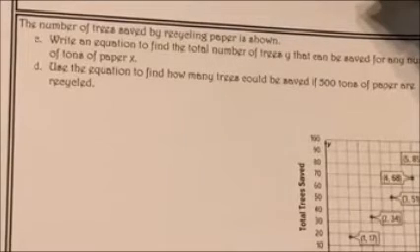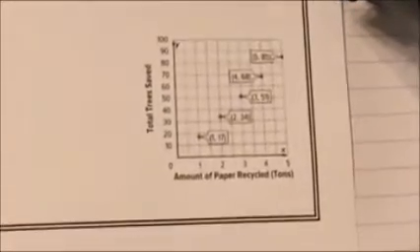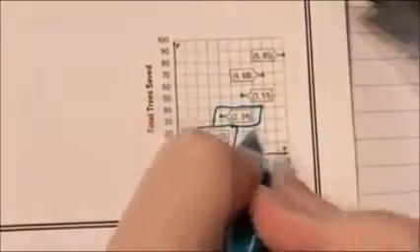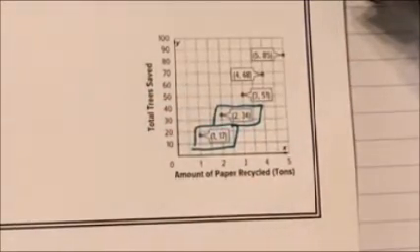Next one I have is the number of trees saved by recycling paper is shown. So letter C says write an equation to find the total number of trees Y that can be saved for any number of tons of paper. So I've got a couple of points here. I'm going to go ahead and pick 2 points on my line. I'm going to pick 1,17 and 2,34. You don't have to pick those, but you're welcome to use them.